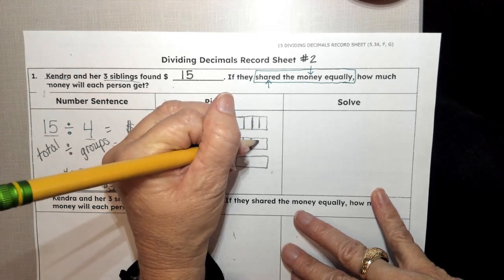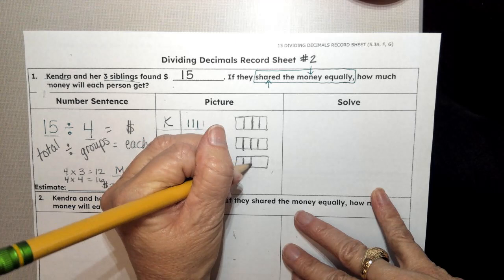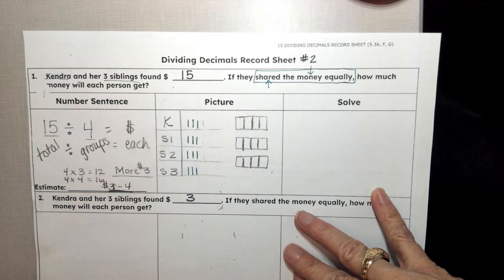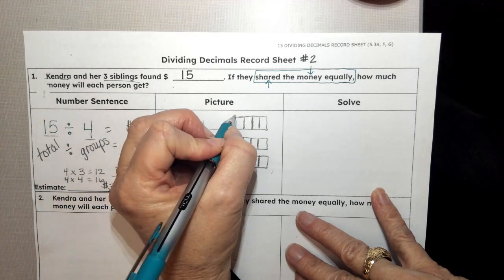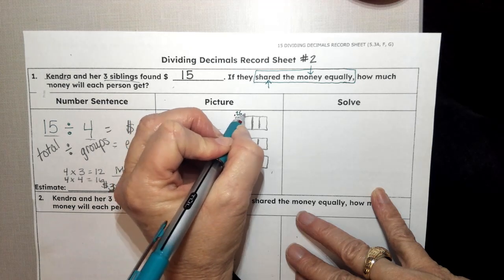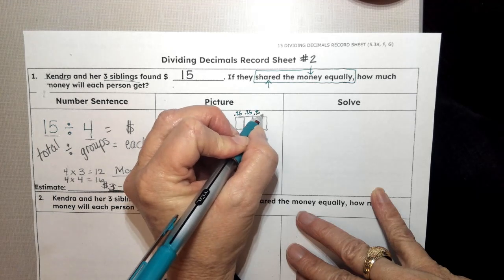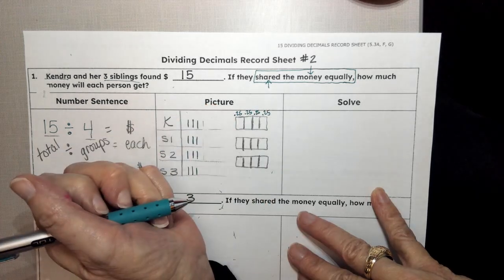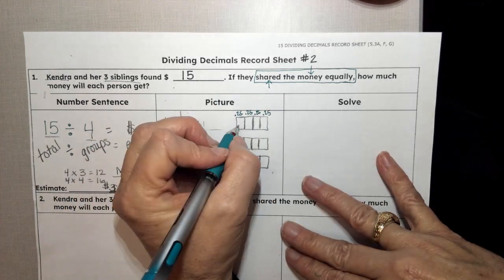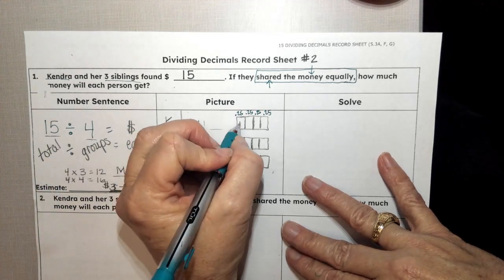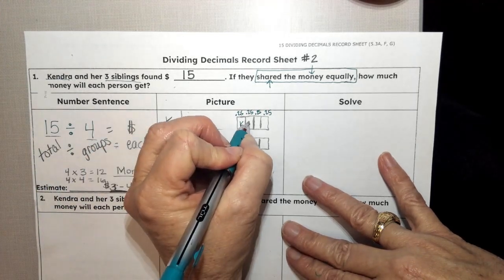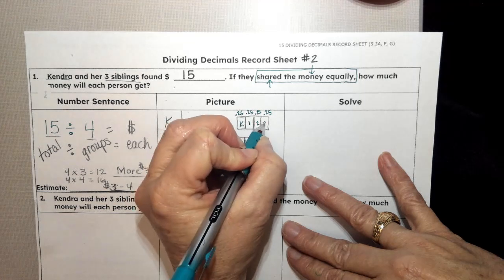Now remember, from Monday, we know that when you cut $1 into 4 equal pieces, each piece is worth 25 cents. Because 4 groups of 25 cents gives you a whole $1. Now what I'm going to do is I'm just going to label this as Kendra, sibling 1, sibling 2, sibling 3.